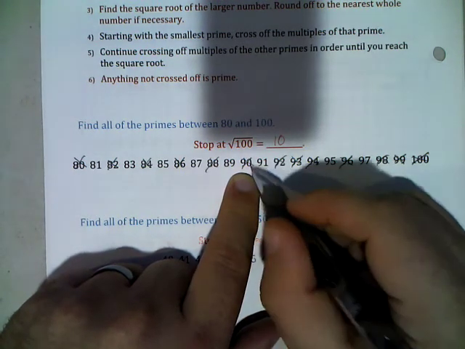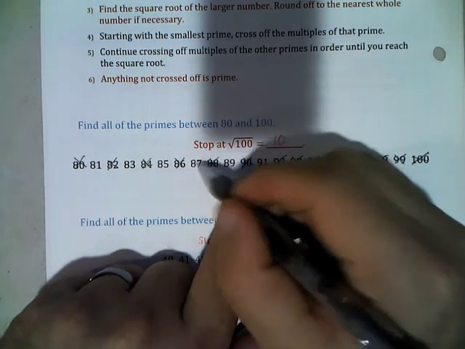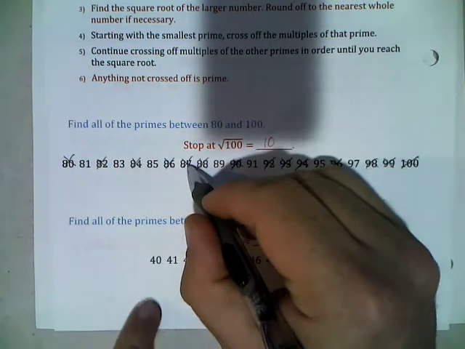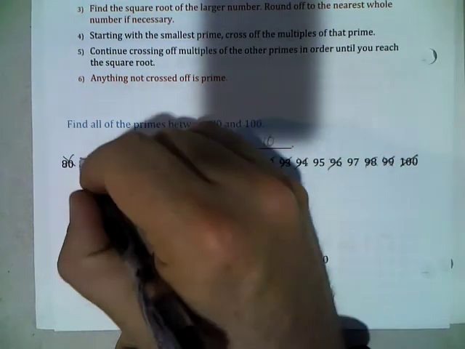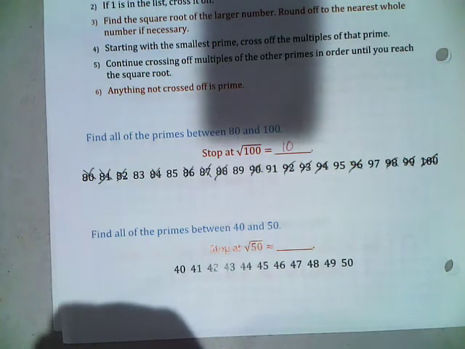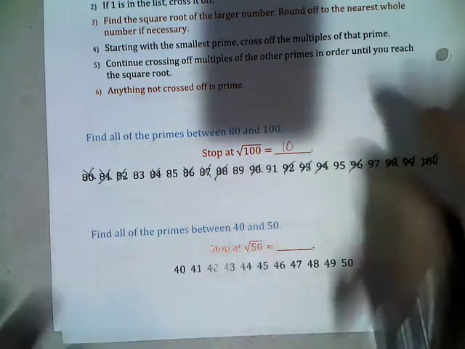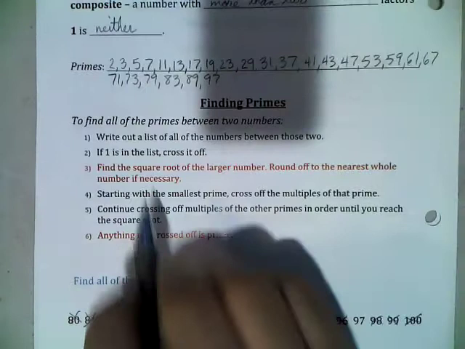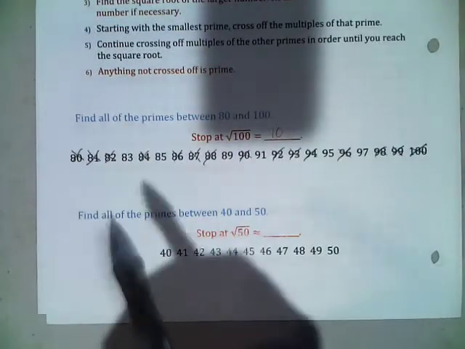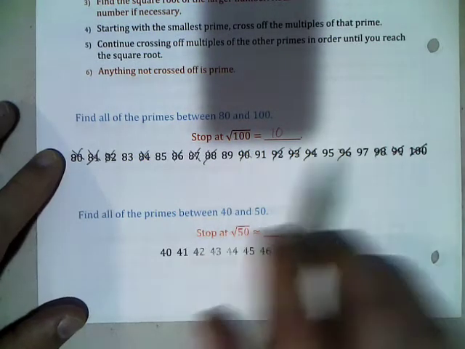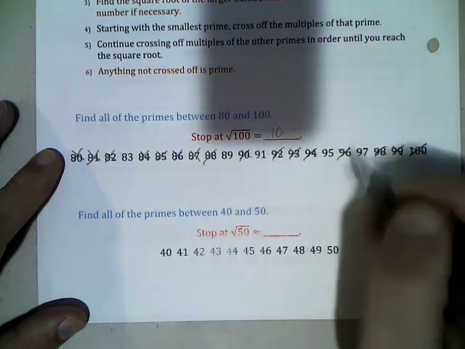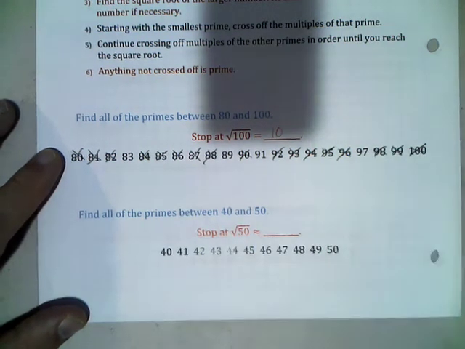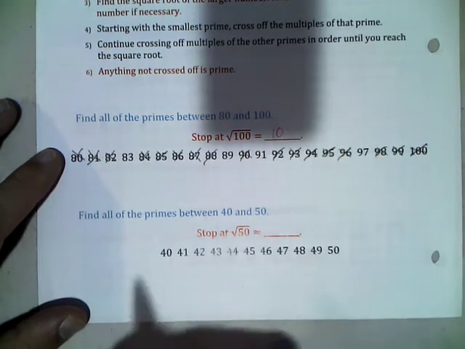Work our way down now. 1, 2, 3 down, 87 is out. 1, 2, 3, 84 is already gone. And 1, 2, 3, 81 is gone now. Keep moving to your next prime. My next prime after 3 is 5. 5s are easy. We know that multiples of 5 are anything that ends with a 0 or a 5. Everything that ends with 0 is even, so those are already crossed off. So now I just need to make sure everything that ends with a 5, so 85 and 95, is also crossed off. So there are all my multiples of 5.